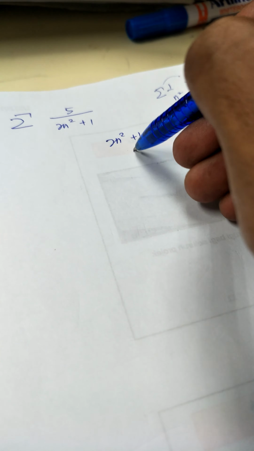So we have 2n squared plus 1. This is bigger than 2n squared. Correct? This is correct. Now, if we inverse this, 1 over 2n squared plus 1 is less than 1 over 2n squared. Then you can multiply by 5 on both sides. We got 5 there. So I can write this as 5 over 2, which is just a constant, then we have 1 over n squared.